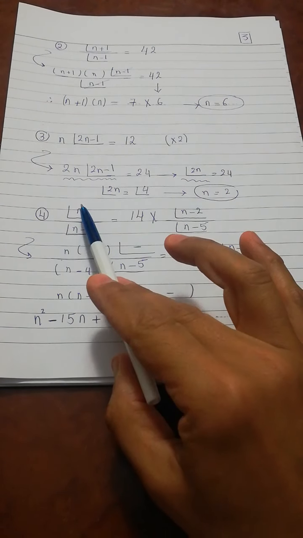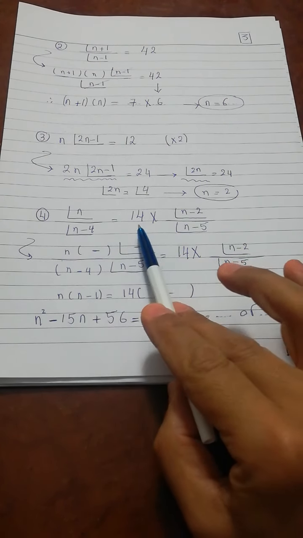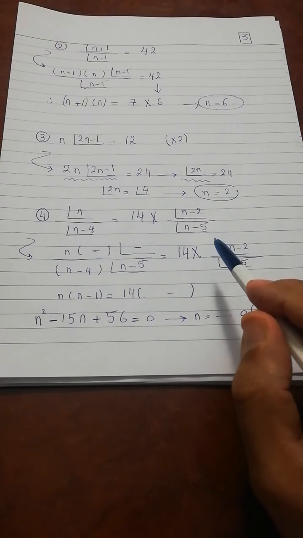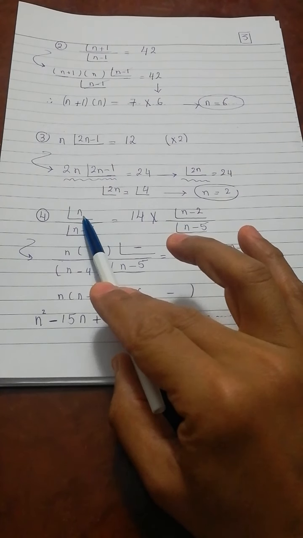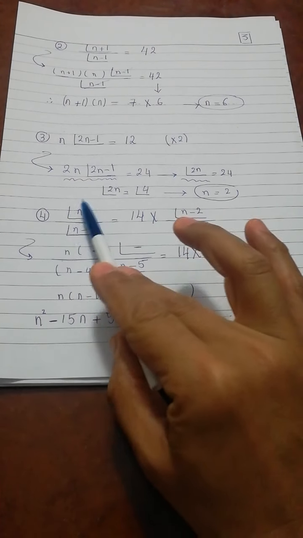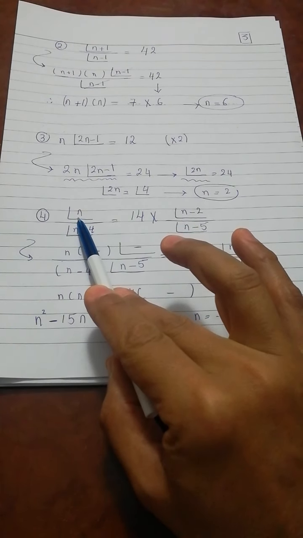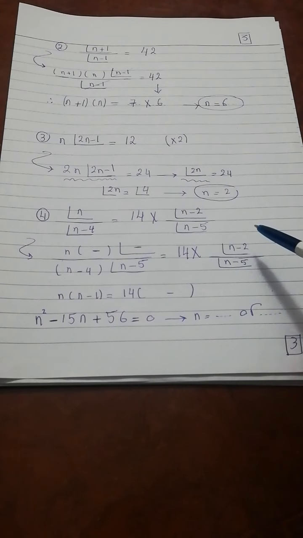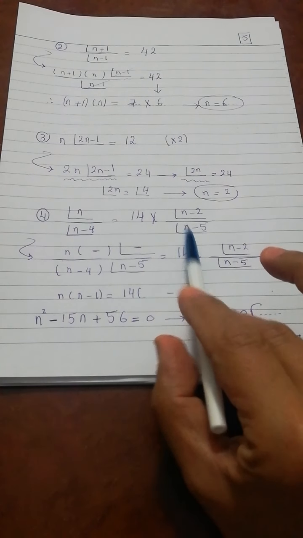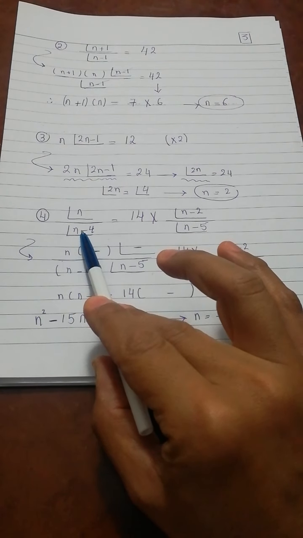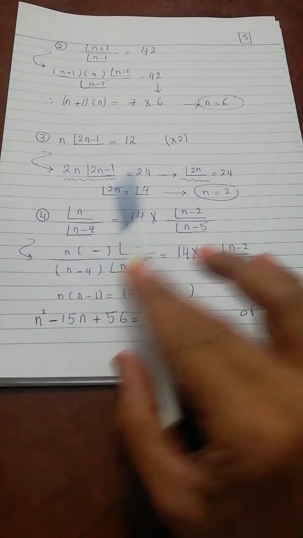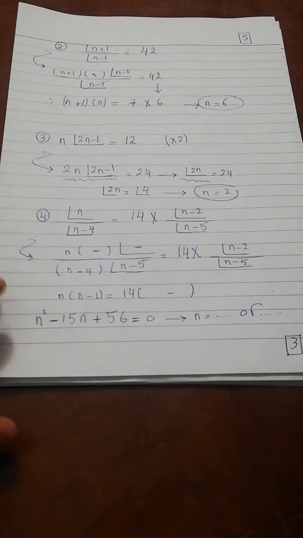Number 4. Factorial n over factorial n minus 4 equals 14 multiplied by factorial n minus 2 over factorial n minus 5. Factorial n: we move n outside, then we move n minus 1 outside. The remainder inside this factorial will be n minus 2. We have factorial n minus 4 and factorial n minus 5. So for factorial n minus 4, after simplifying, we move n minus 4 outside and the remainder will be factorial n minus 5. Look at the next step.